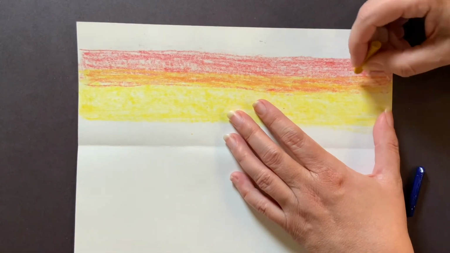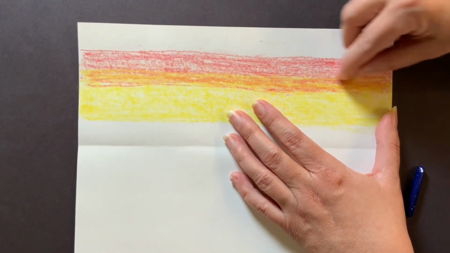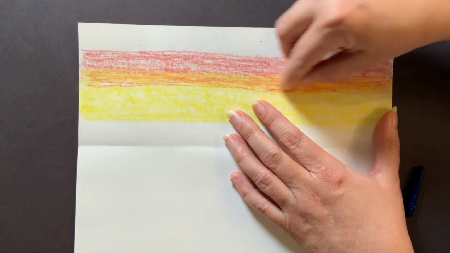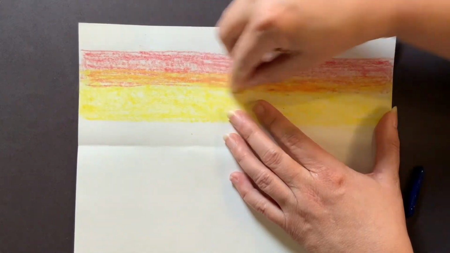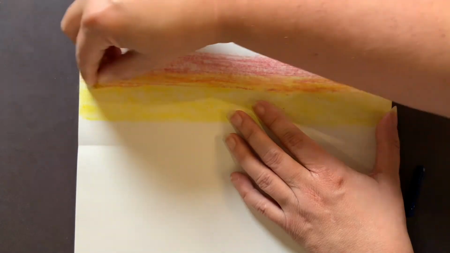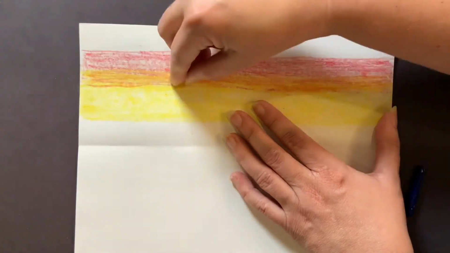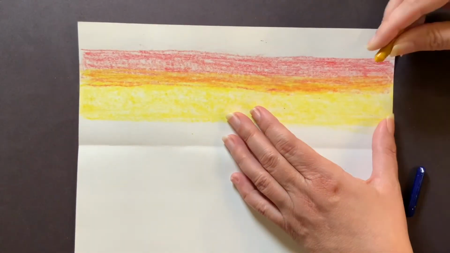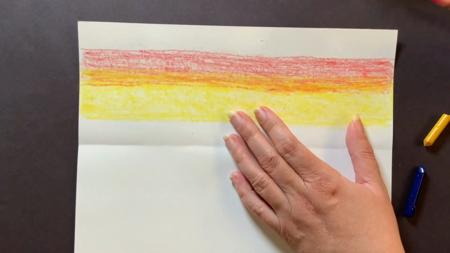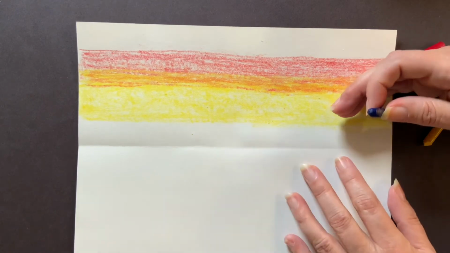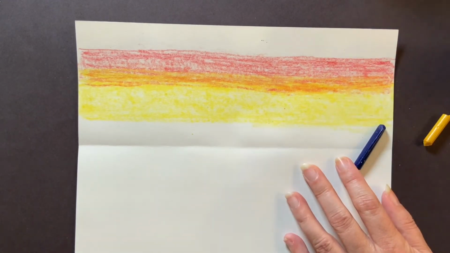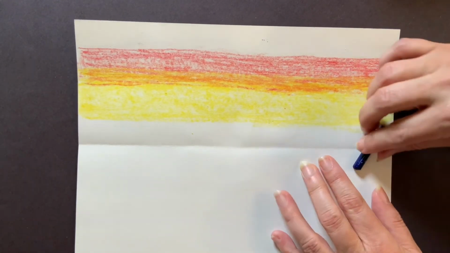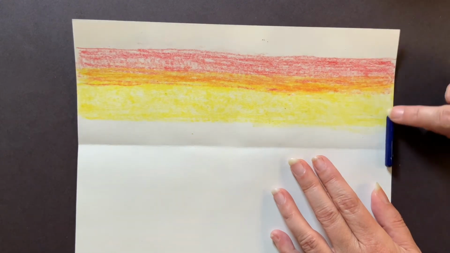So I take my yellow again and I rub my yellow over it so that it makes it look a little orangey. See how it's starting to make it look orange? So we had yellow and we have red. And we're going to put blue towards the bottom. So here's going to be my blue. I'm going to cross it over a little bit.